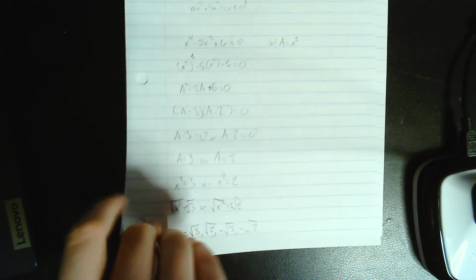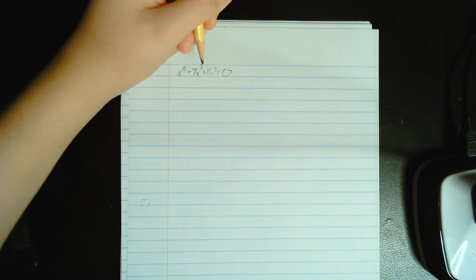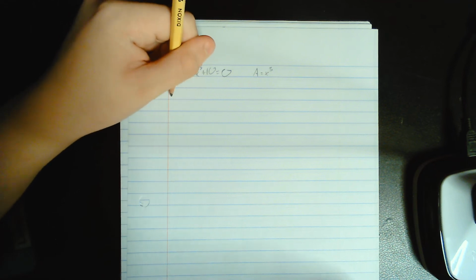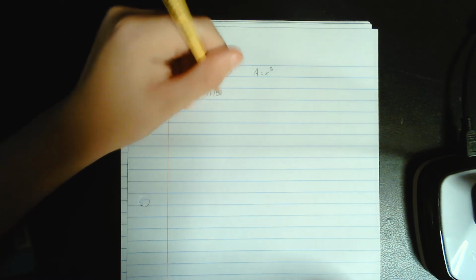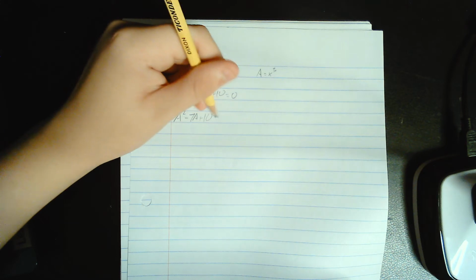So our next example is pretty much just as simple, I guess. It's just slightly different. We're going to be doing x to the 6th minus 7x to the 3rd plus 10 equals 0. So we're going to do the same thing. We're going to let A equal x cubed. So then we have (x cubed) squared minus 7(x cubed) plus 10 equals 0. A squared minus 7A plus 10 equals 0.